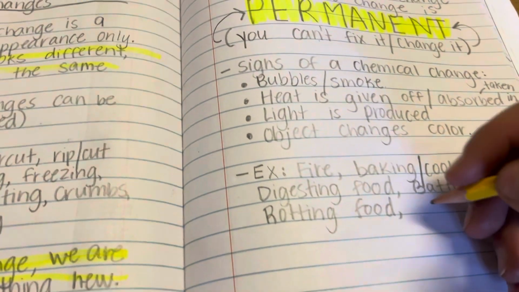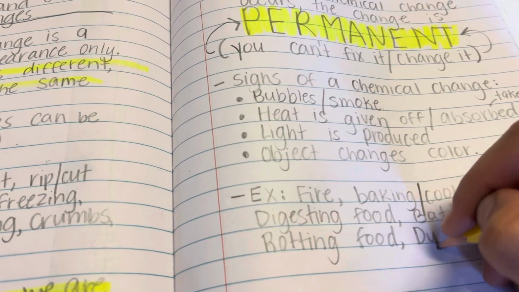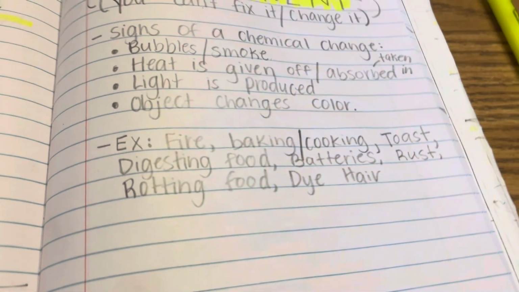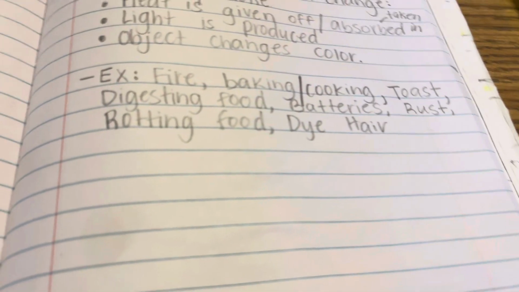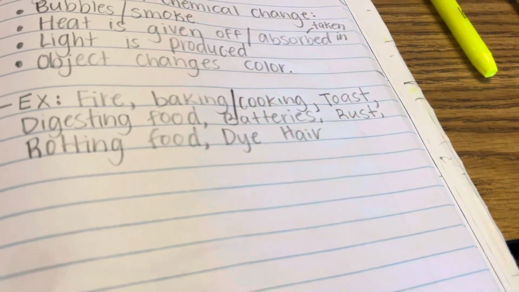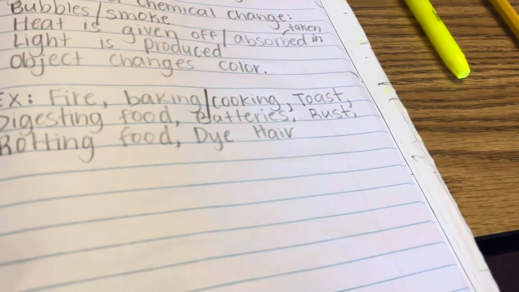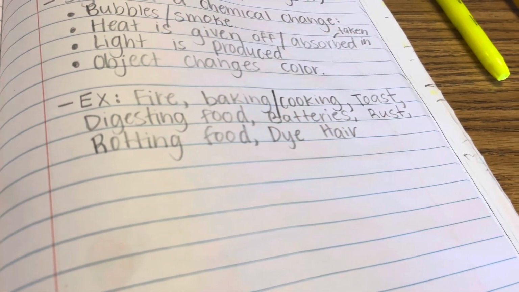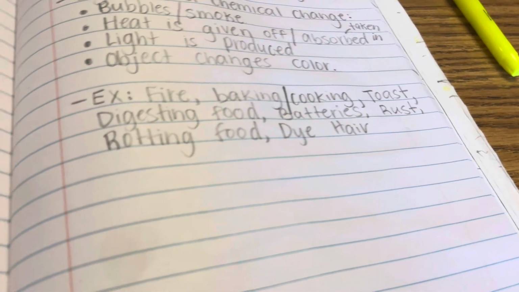The only other thing I want you to put is if somebody dyes their hair. If I come in tomorrow and I now have blue hair, I, yes, could dye it a different color, but that blue is going to change the way that my hair is. So even if I dyed my hair blue and the next day I dyed it back brown, the blue will still be underneath the brown.